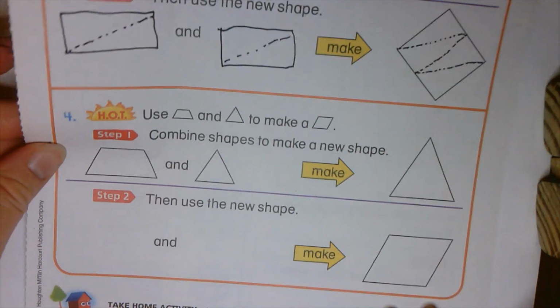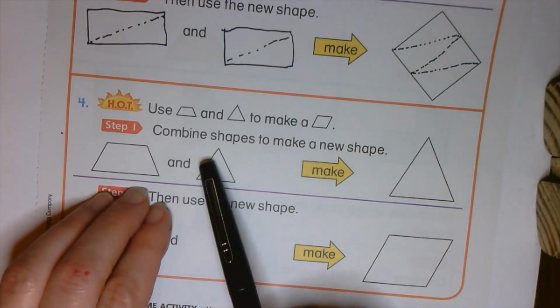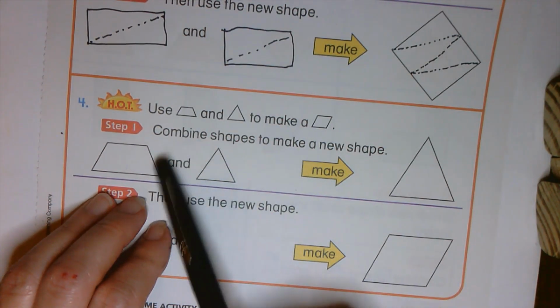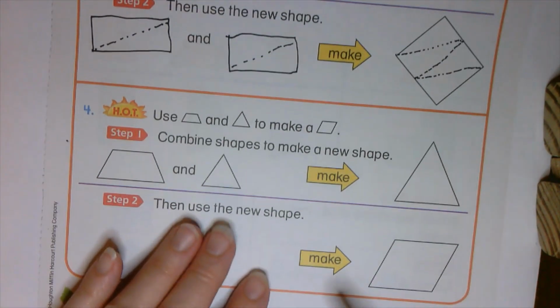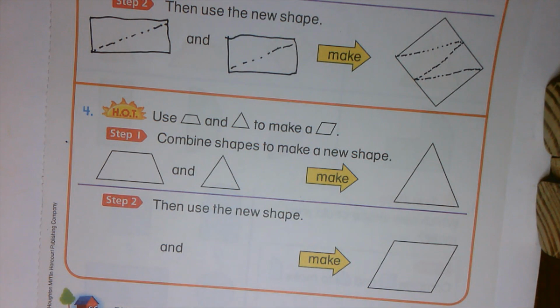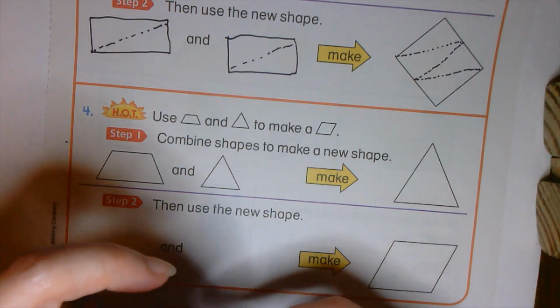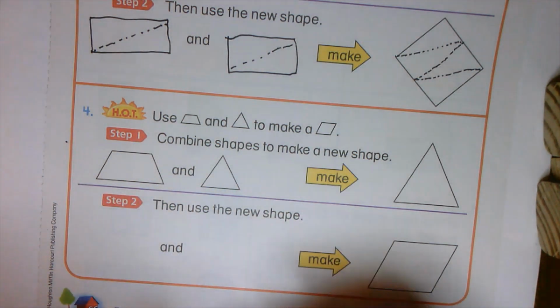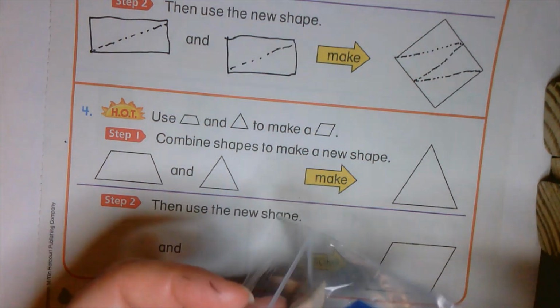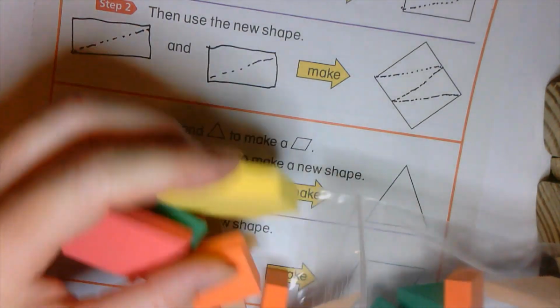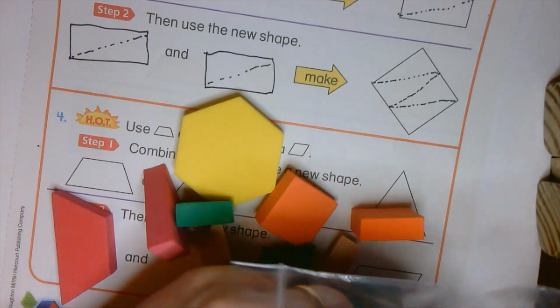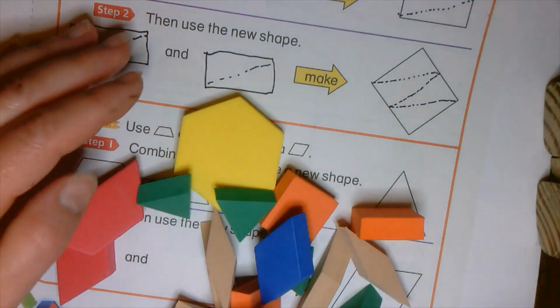All right, hot problem. Here you do have pattern blocks like this, don't you? Now, you can just do this with drawing if you want to. I'm going to get out my pattern blocks and we're going to see if we can actually do this. Do you remember the day before yesterday, you combined some green triangles to make those blue rhombuses. So we're going to be making a big rhombus here.